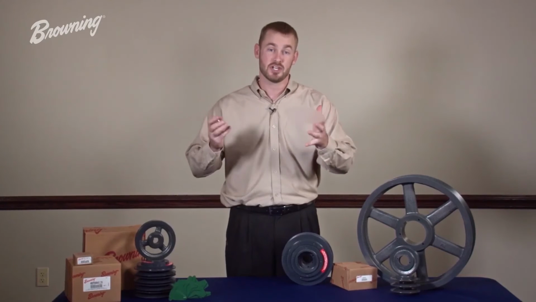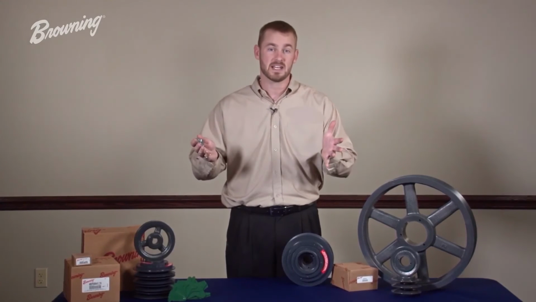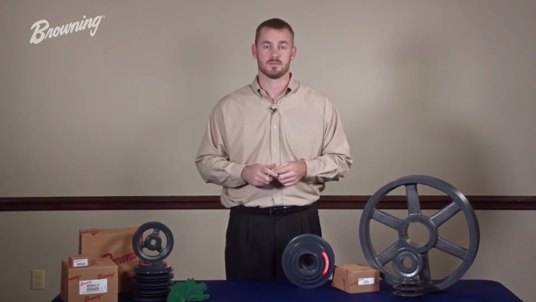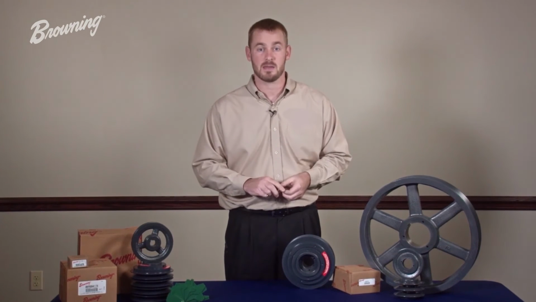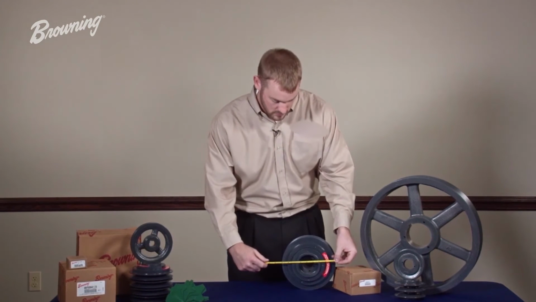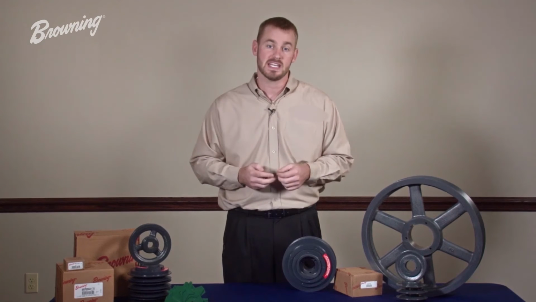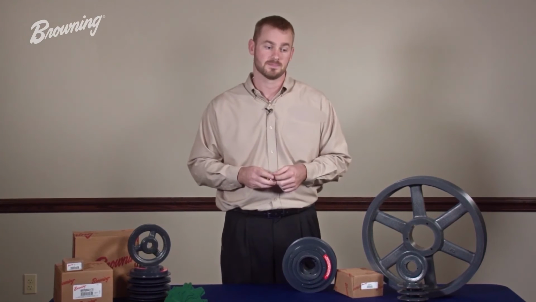If removing the belt and the sheave from the motor shaft simply is not an option, another method of determining pitch diameter can be used. Simply measure the outside diameter of the sheave. Keep in mind, you may have already provided that information in the application data sheet.